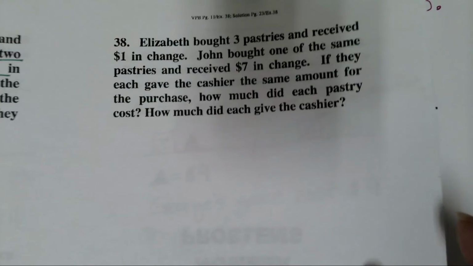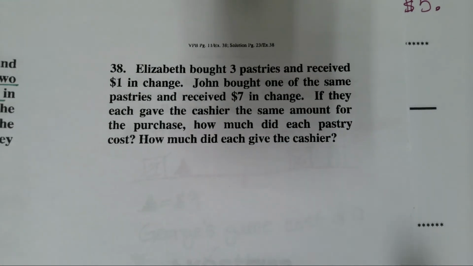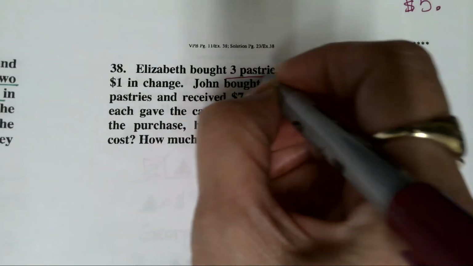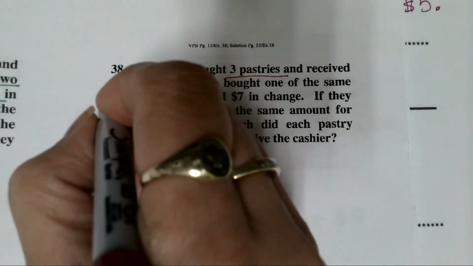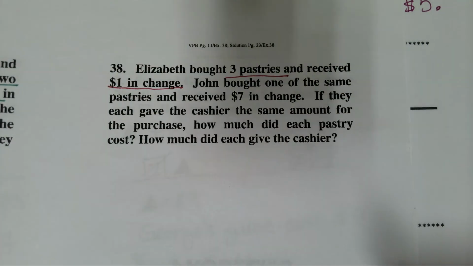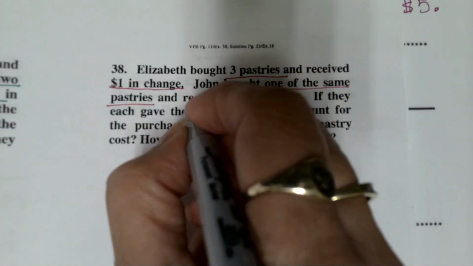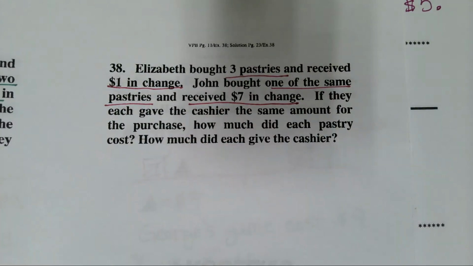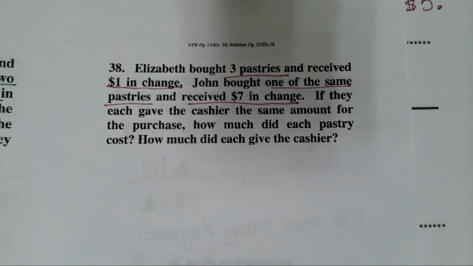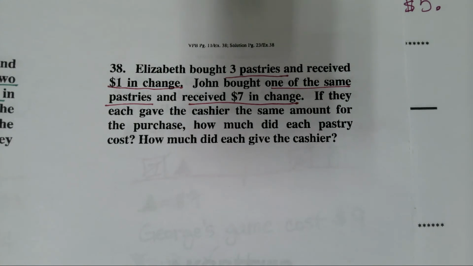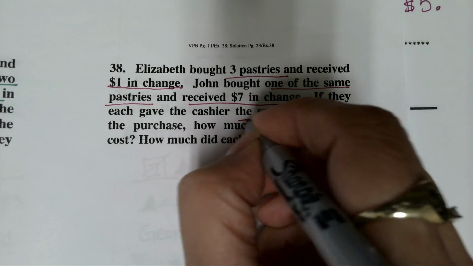And here's our problem. Elizabeth bought 3 pastries and received $1 in change. John bought 1 of the same pastries and received $7 in change. If they each gave the cashier the same amount for the purchase, how much did each pastry cost? How much did each give the cashier? So they each gave the cashier the same amount.